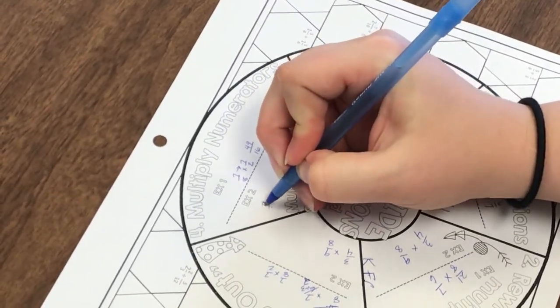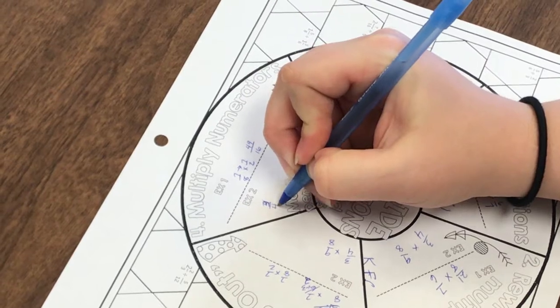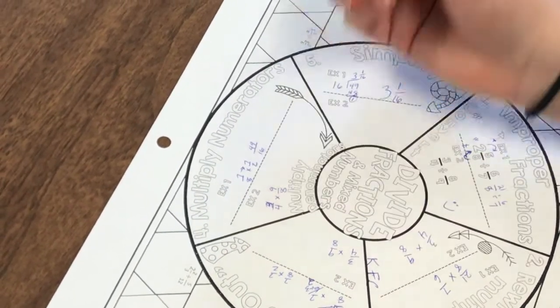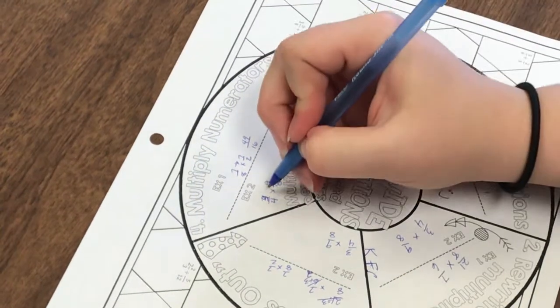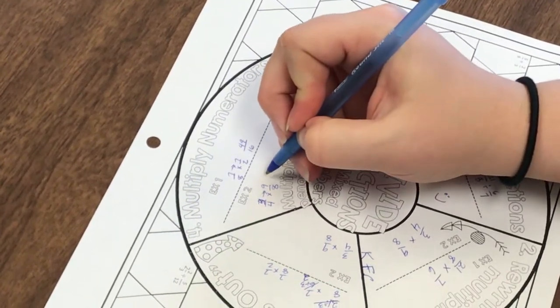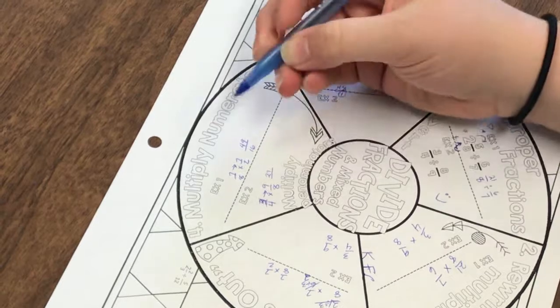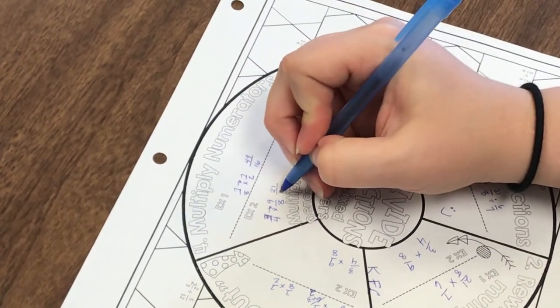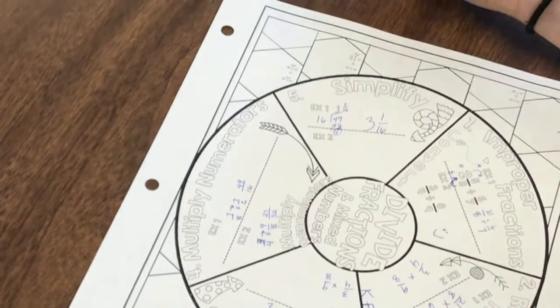3 fourths times 9 over 8. Okay, if I multiply this straight across, I get 27. If I multiply this straight across, I get 32.